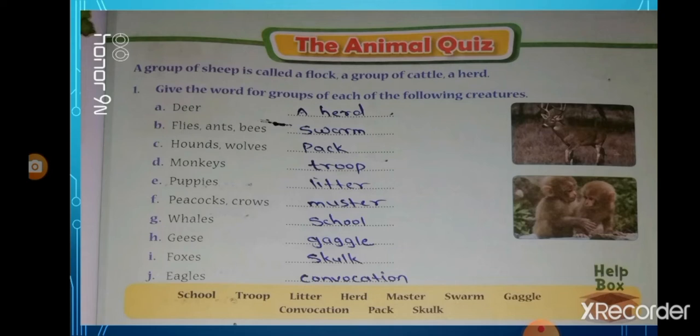Now the next one, peacocks and the crows. So a group of peacocks and crows is called a muster.